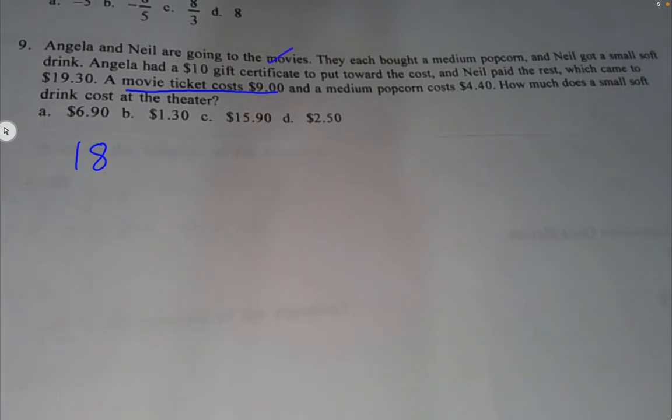They each bought a medium popcorn. So that is 2 popcorns. How much are the popcorns? It's right here. How much is that? $4.40. So what's $4.40 times 2? $8.80.